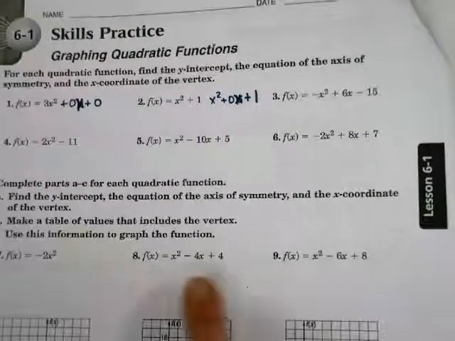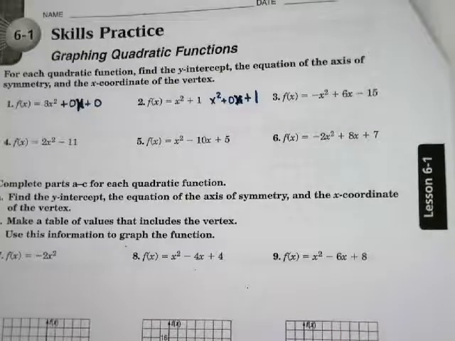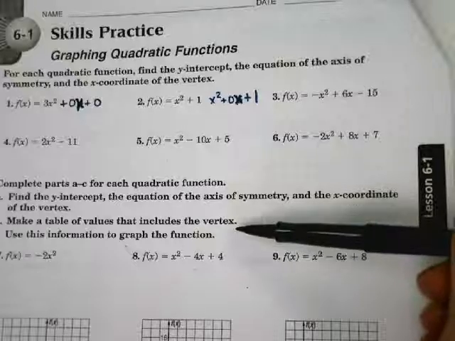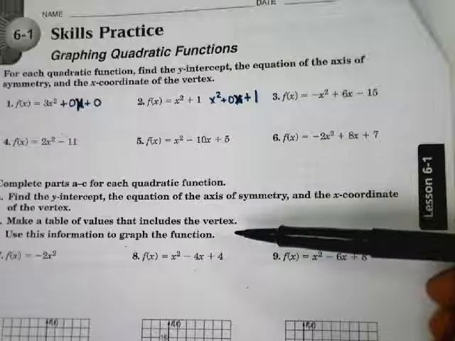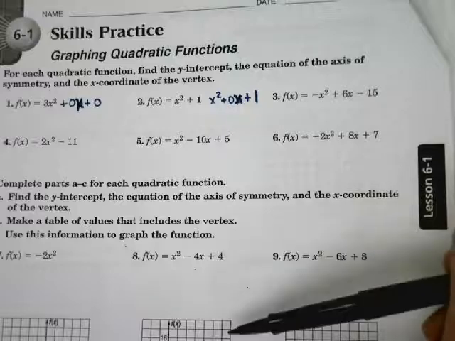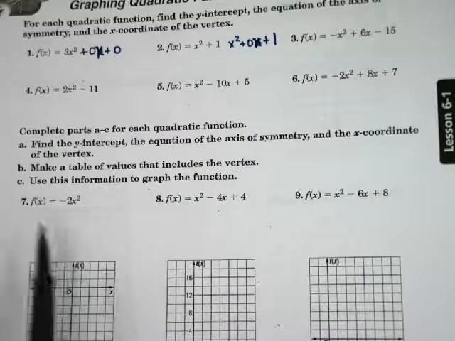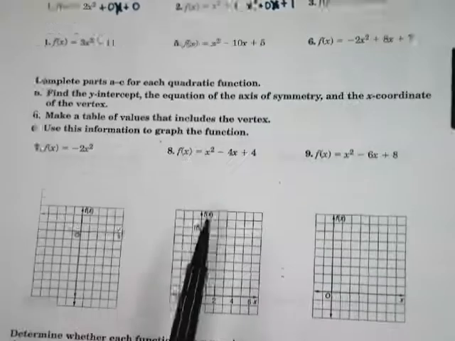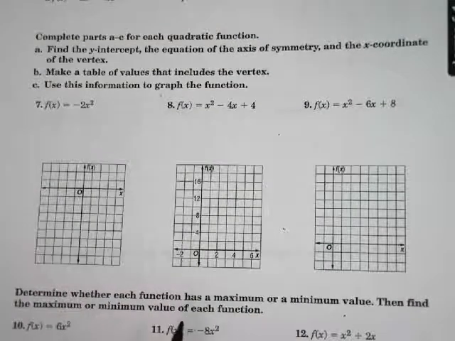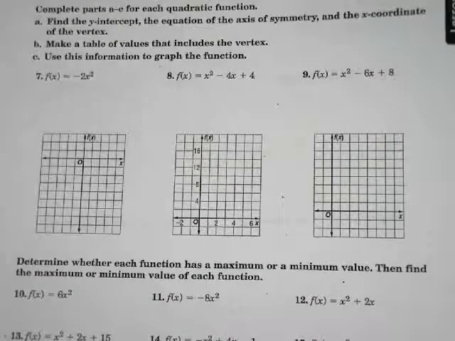For number 7, 8, and 9, you're finding the y-intercept, the equation of the axis of symmetry, and then the x-coordinate vertex, just like you did at the top. Make a table of values. If you use your calculator, I don't need to see your table of values. That's perfectly fine. And use this information to graph the function. I do want you to do part A. If you use your calculator to do B and C, make sure you transfer it to your paper correctly. Okay? No sloppy graphs.